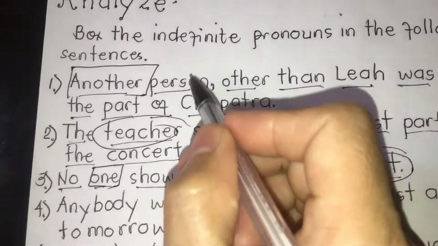Number 8, we have: many waited for the announcement of class suspension. Remember in number 8, class, many waited for the announcement of class suspension, which means our indefinite pronoun is many. It refers to people.